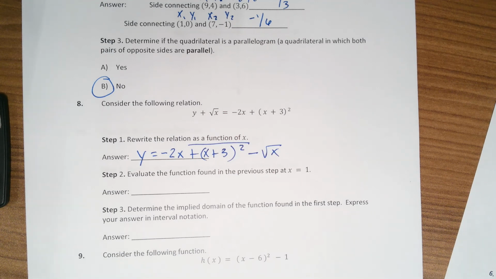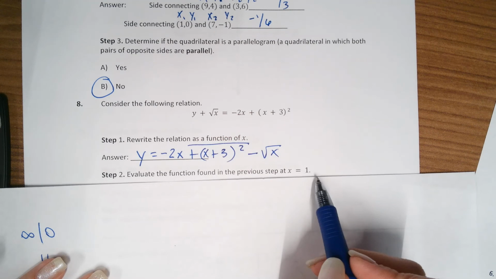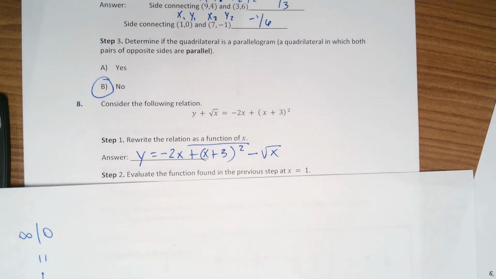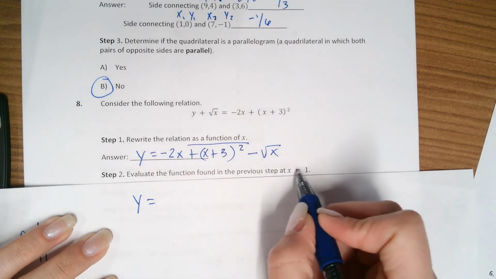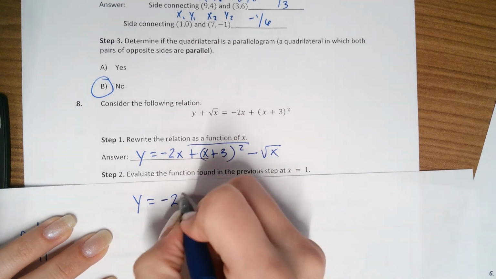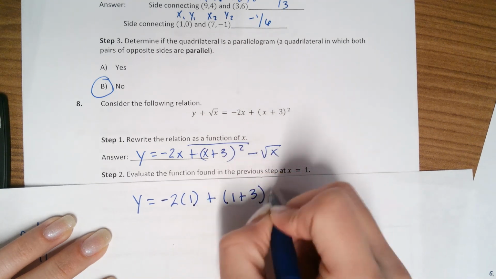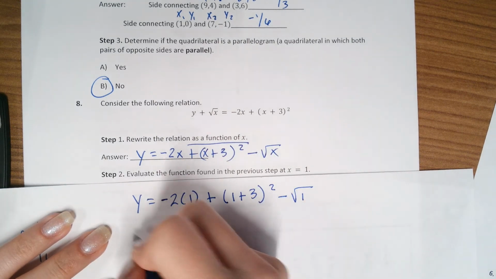So step 2 says evaluate the function found in the previous step at x equals 1. So what that's telling me is x is 1. And by evaluating, that means I'm plugging 1 in for all the x values and figuring out what the y value is. So I have y equals, and again, x equals 1. So I'm going to replace all the x values with 1. So I get negative 2 times 1 plus (1 plus 3) squared minus the square root of 1. Just making that replacement. And now we'll simplify.